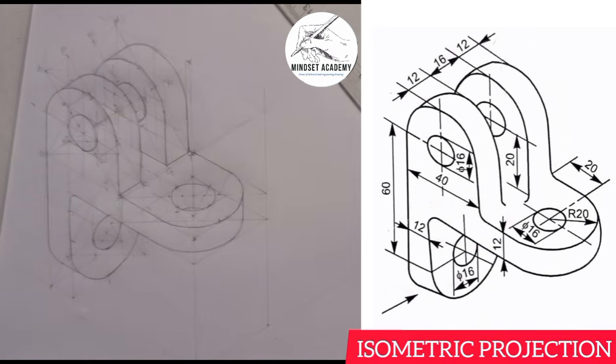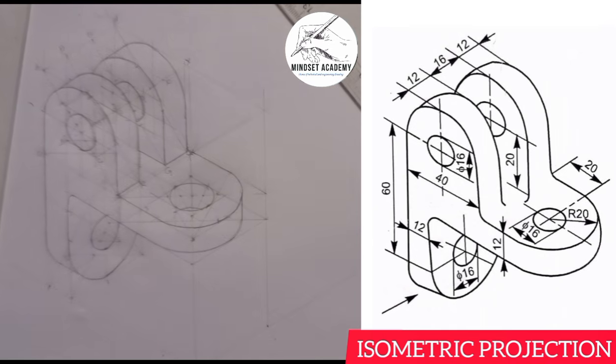We have successfully reproduced this figure that is displayed at the right hand side of the screen using isometric projection.